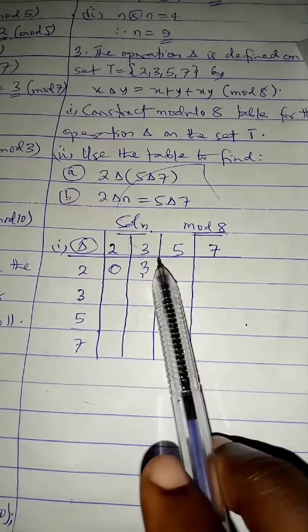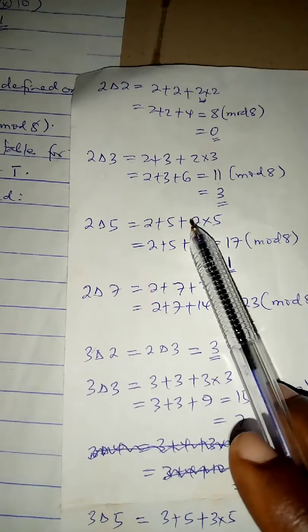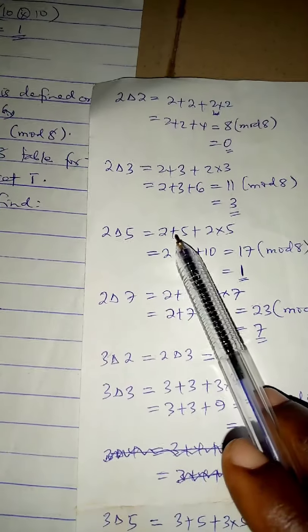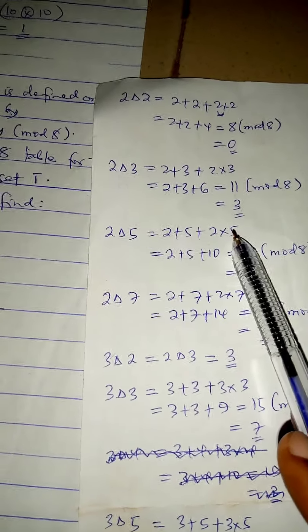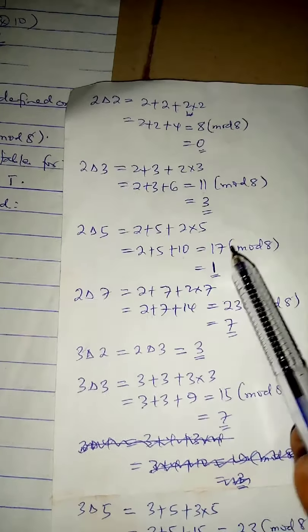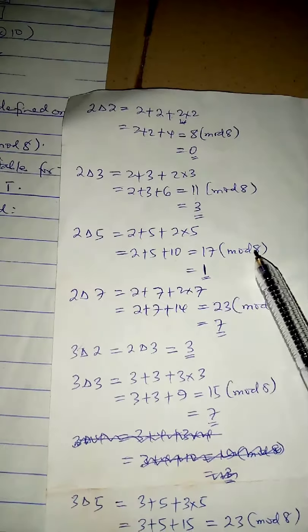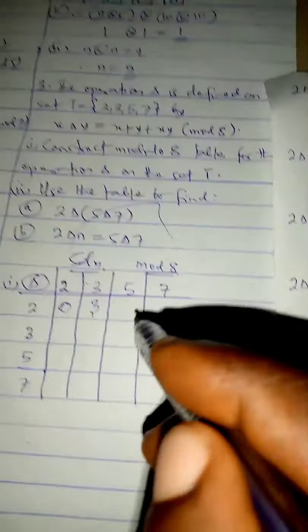Also, 2 triangle 5. 2 plus 5 plus 2 times 5, that is x plus y plus xy. 2 times 5 is 10. Add to this, you have 17. Remove 16 from 17, you have 1. That one, number 8 will divide, and this will be 1.